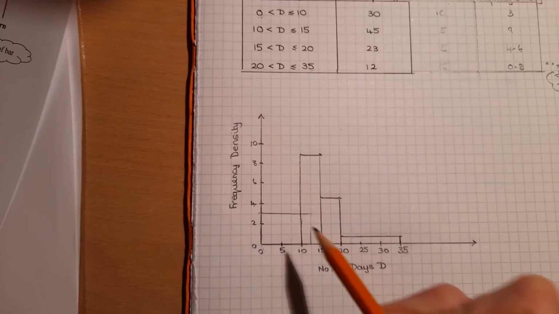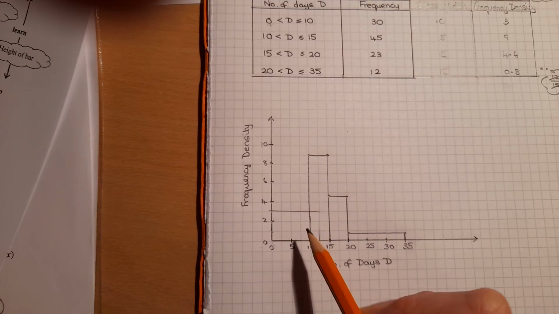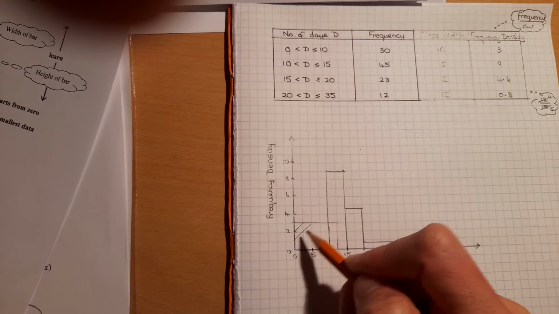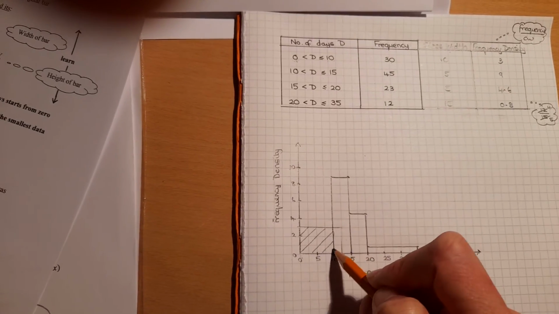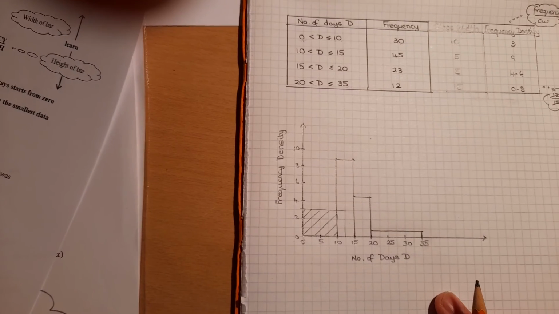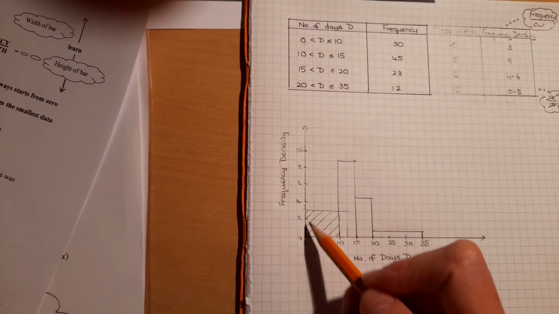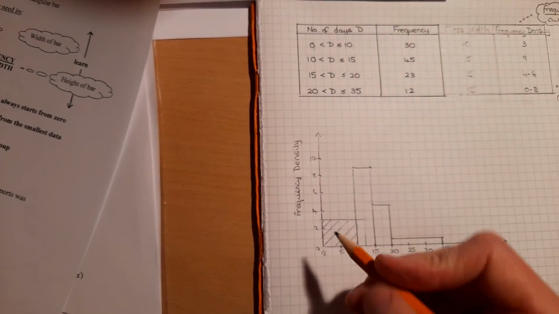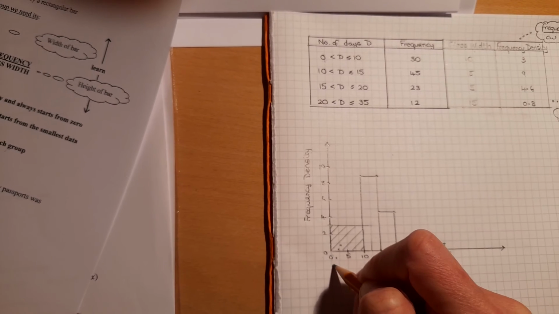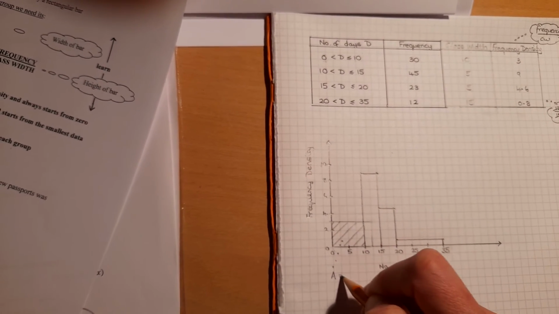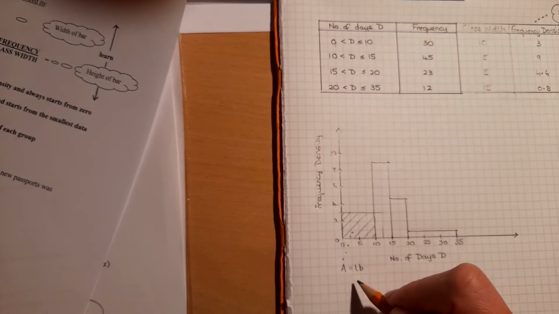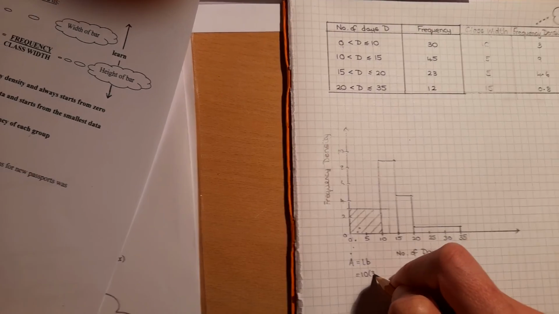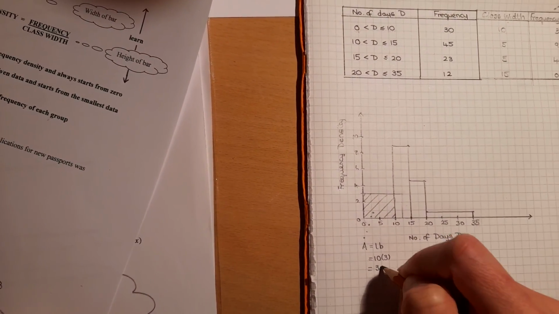You'll notice that all the bars are not necessarily the same width. They vary in width and height. But the key point of all is that the area of each bar gives you the frequency of the group that it represents. So if you take a look at the first bar here, this first bar represents the first group. If we calculated the area of the first bar, it's a rectangle, so area is length times breadth. The length would be 10. The breadth here would be 3. So you'd be multiplying 10 by 3 and that would give you 30.